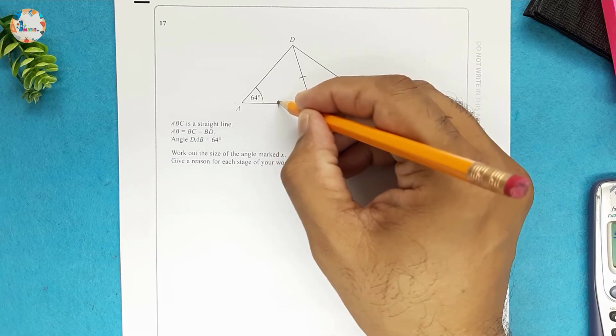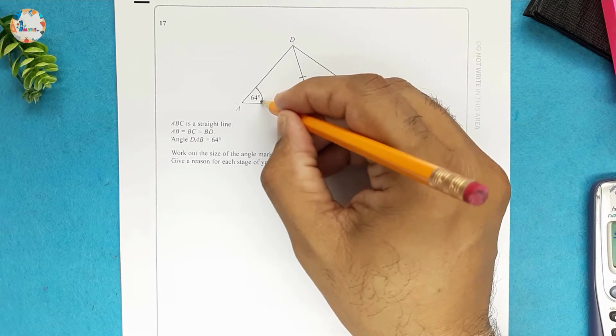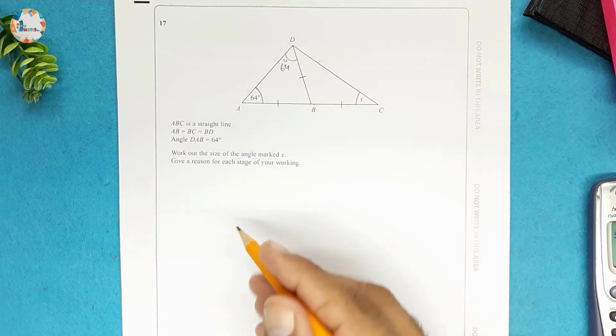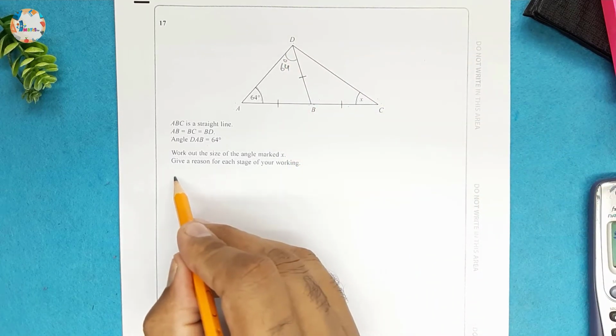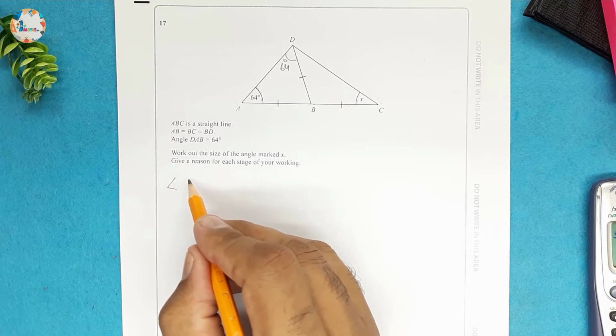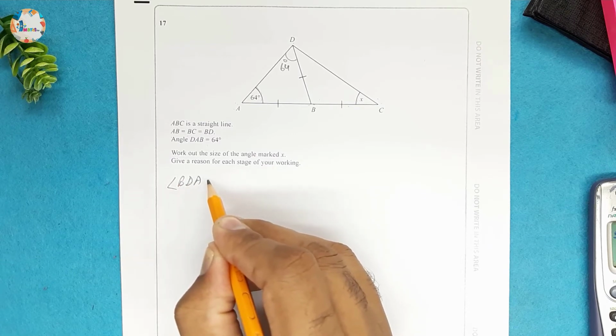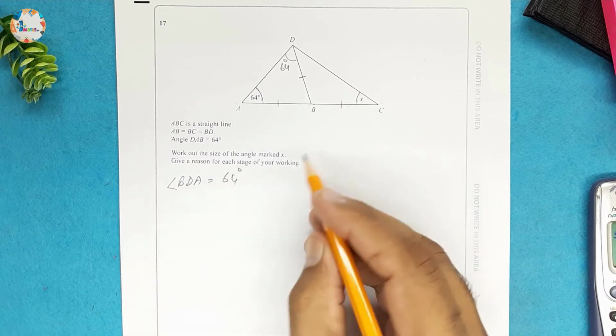So this is basically this side is equal to this side. So this angle will be equal to this angle. So this will be 64 degrees. So we can write angle BDA is equal to 64 degrees.